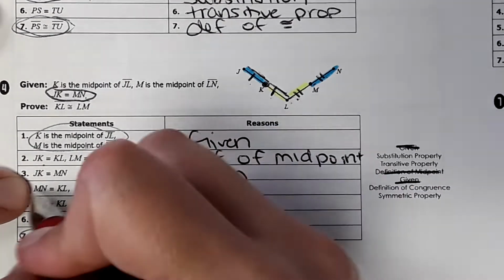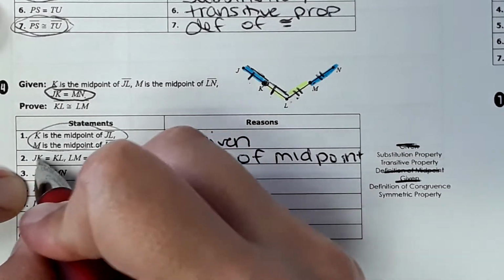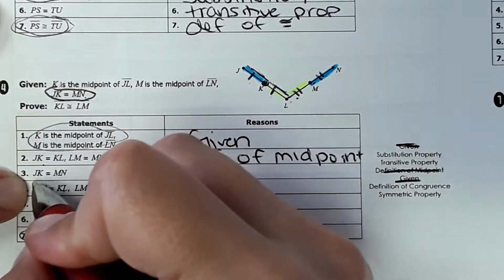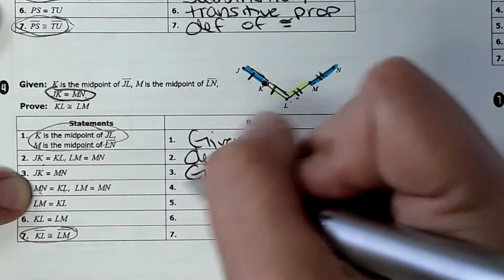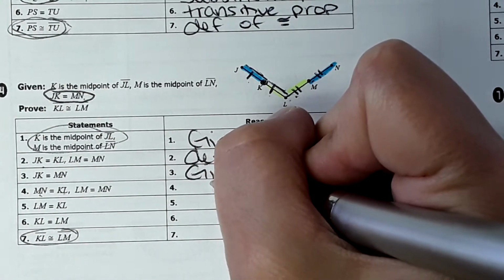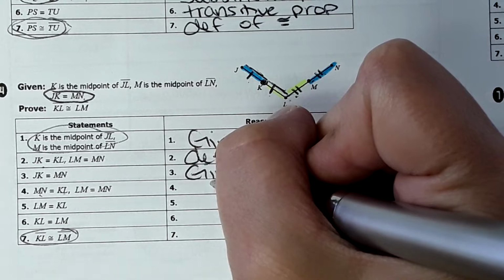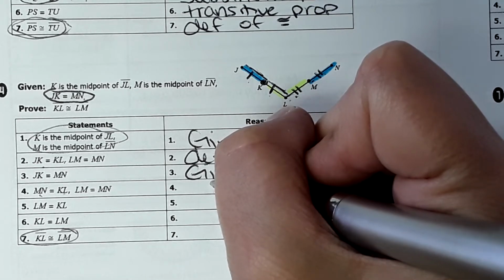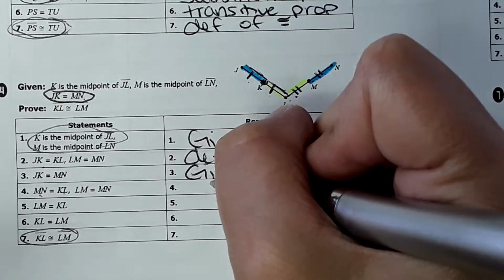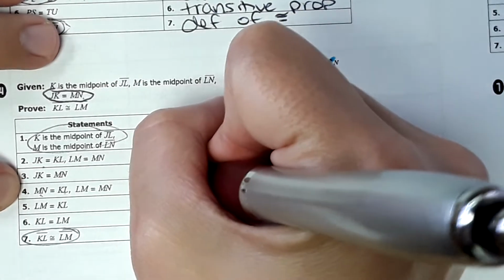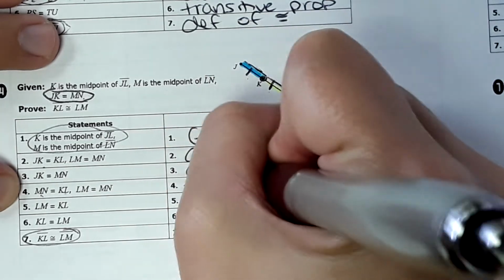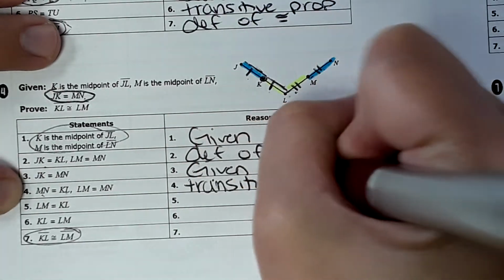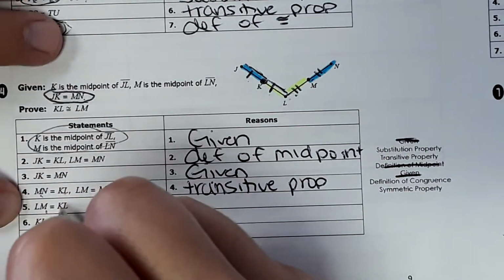Next, they're saying MN is equal to KL. Well, if JK equals KL and JK equals MN, then MN must equal KL. That's transitive. Sometimes they call that substitution. Just FYI. Okay, we'll put transitive. Then LM equals KL.